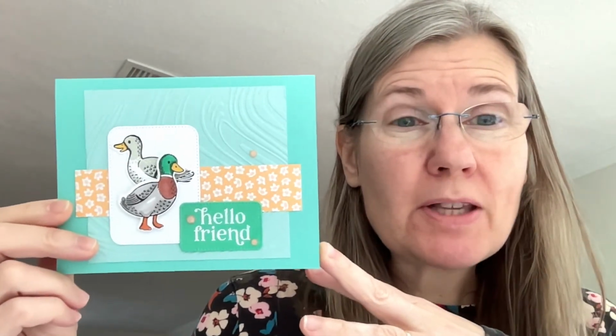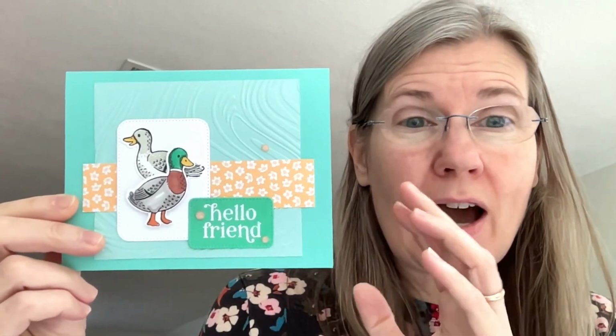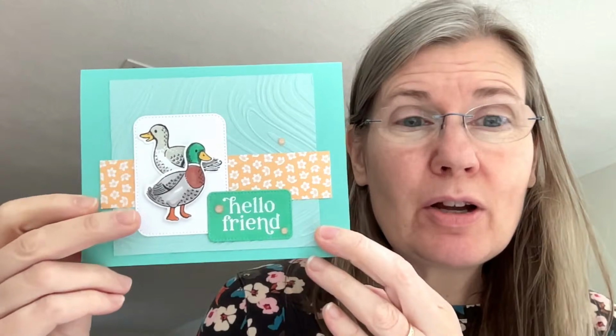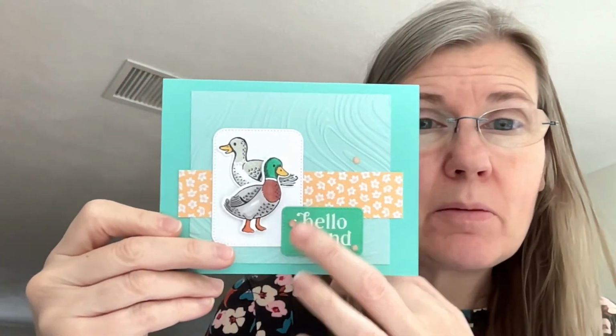So if you want people's eyes to focus on something, the natural way to do that, or the easiest way to do that, is to have a white space that is the largest space on the card. So in this one, it would be the duck area, and that is naturally where the eye will go. And then it will look around for other white things like this little greeting and then the paper, and it all kind of flows really nicely. It's pleasing to the eye, right?